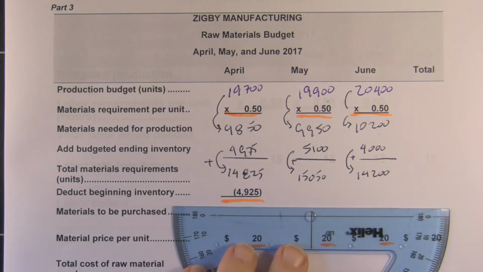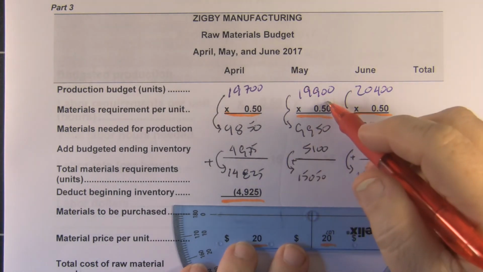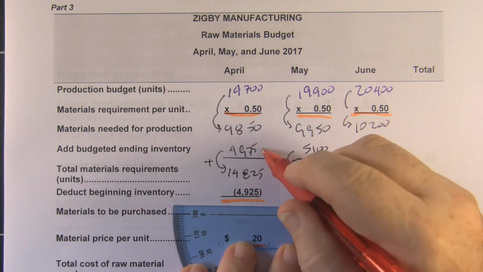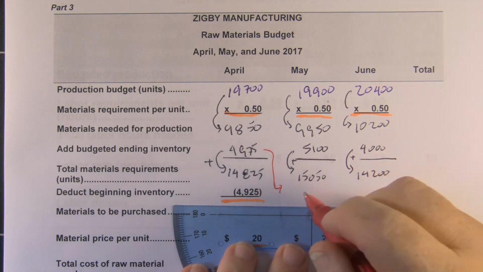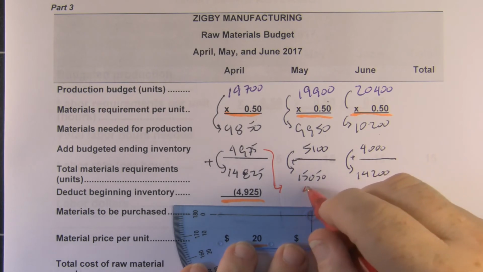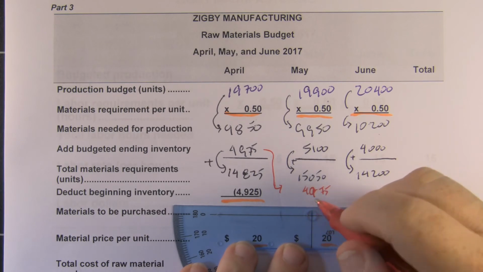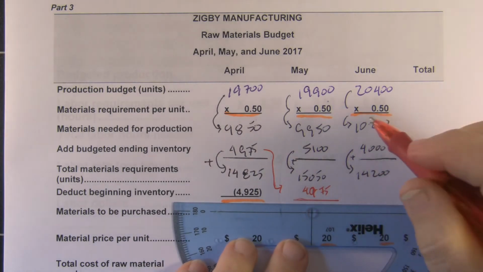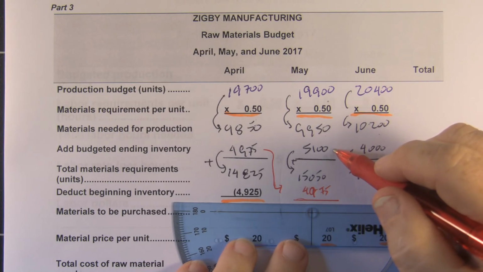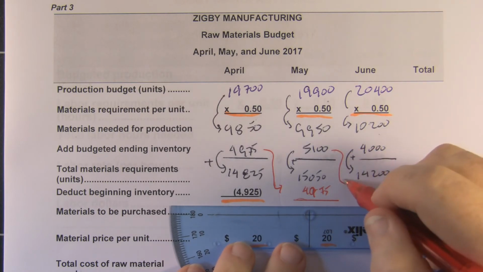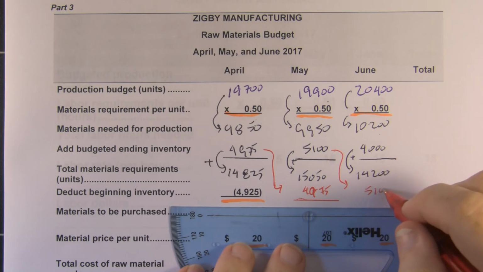Now, we deduct our beginning inventory. They told us that our beginning inventory was 4,925, and then in April we made allowance for half of May. So that's 4,975. And we did the same for June. We made an allowance to have that on hand.